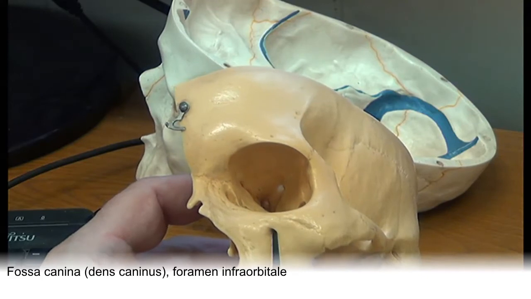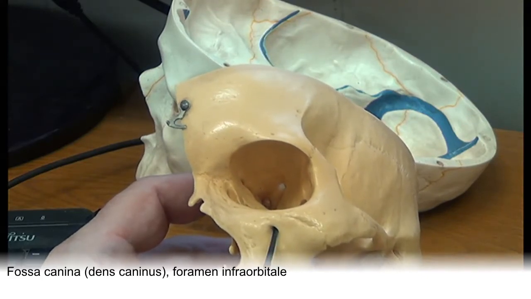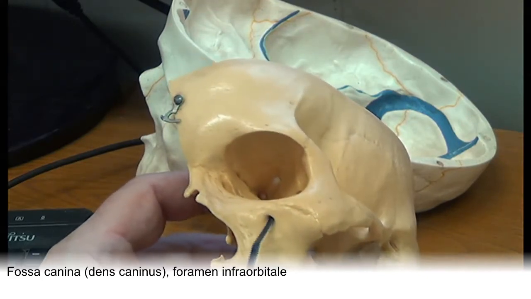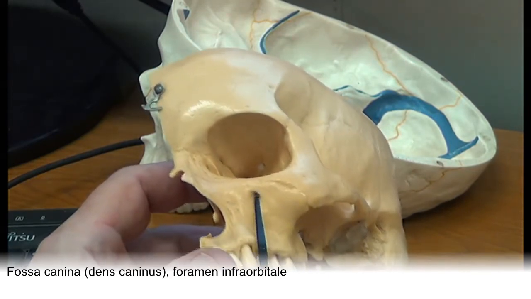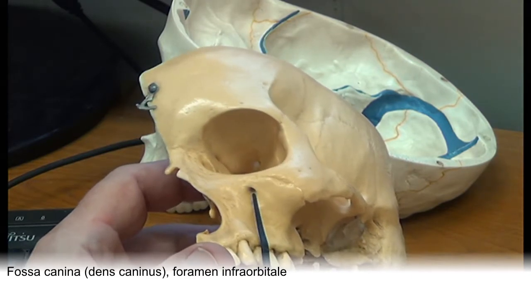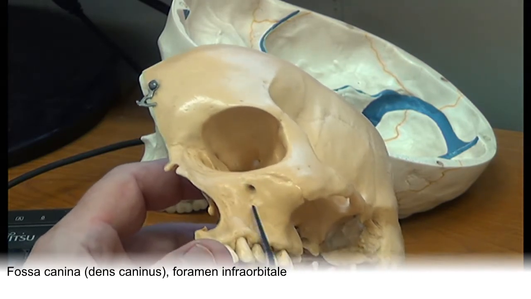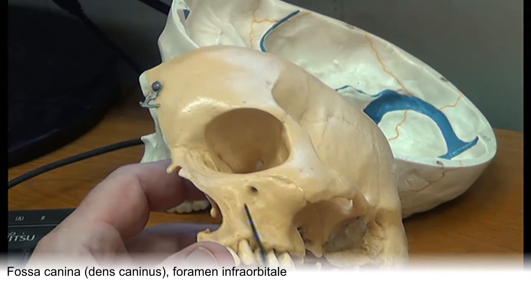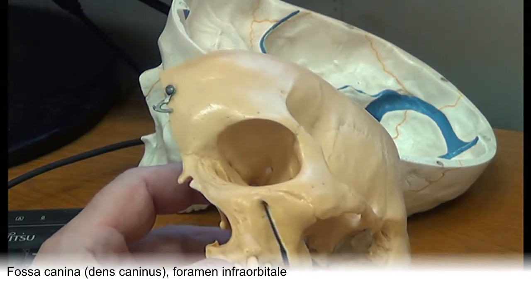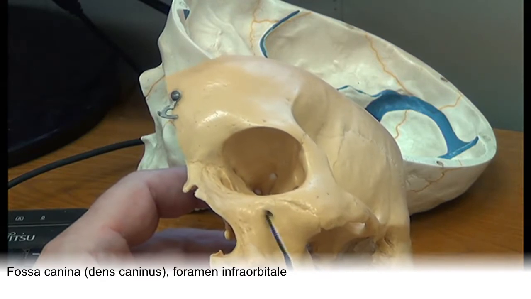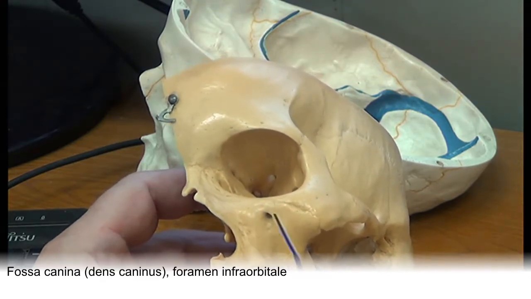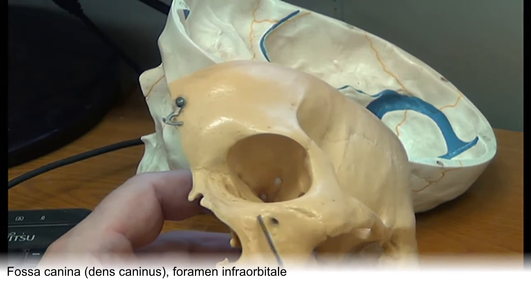So nervus infraorbitalis passes through this foramen infraorbitale, and we can feel the pain when we try to palpate this region seriously.